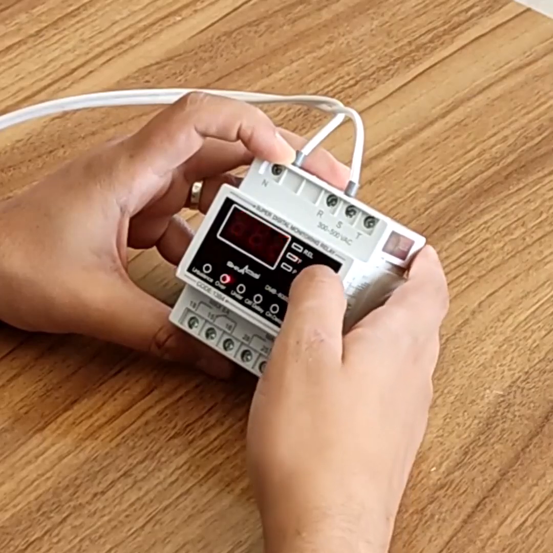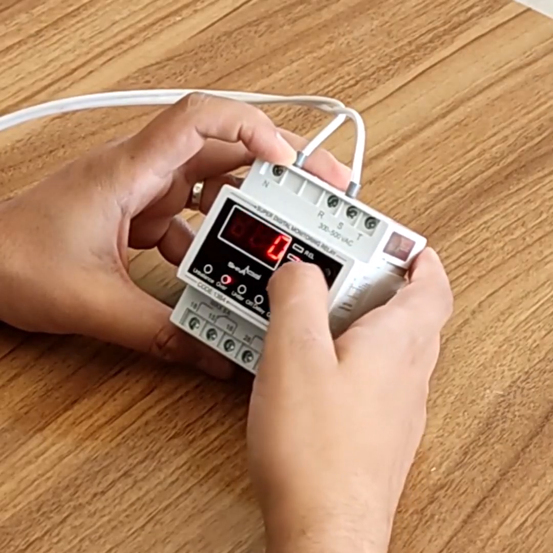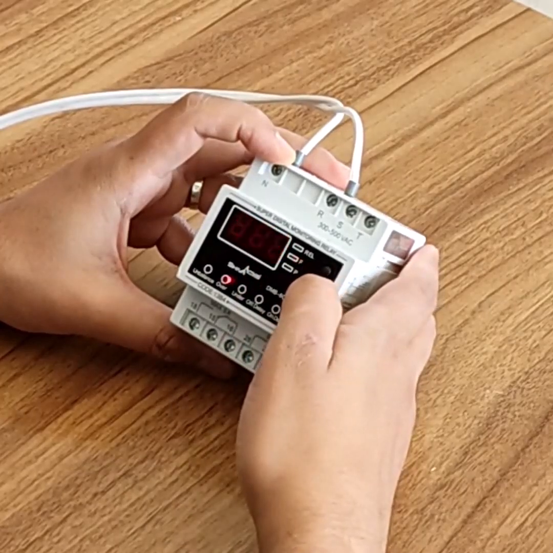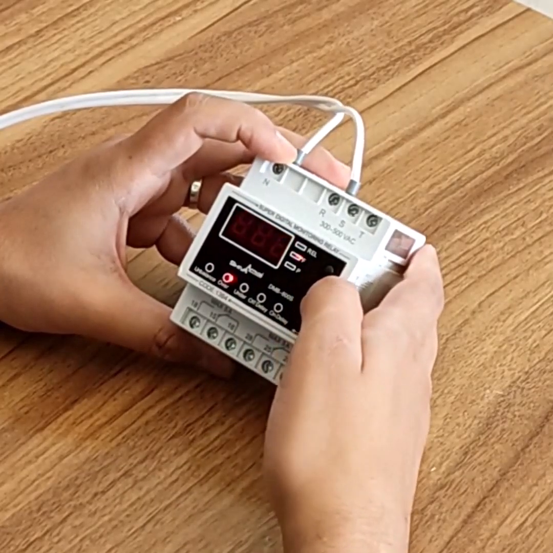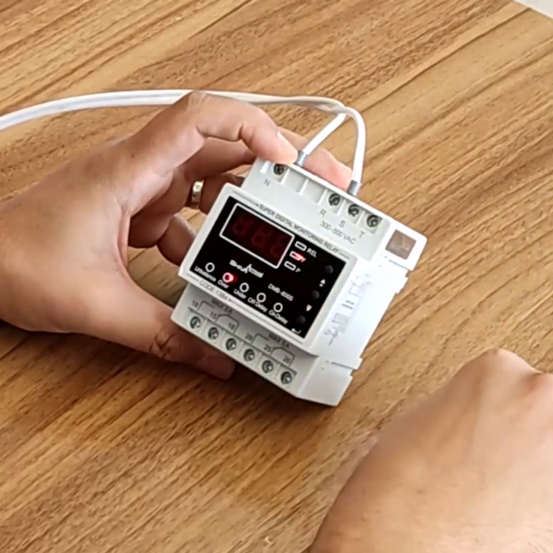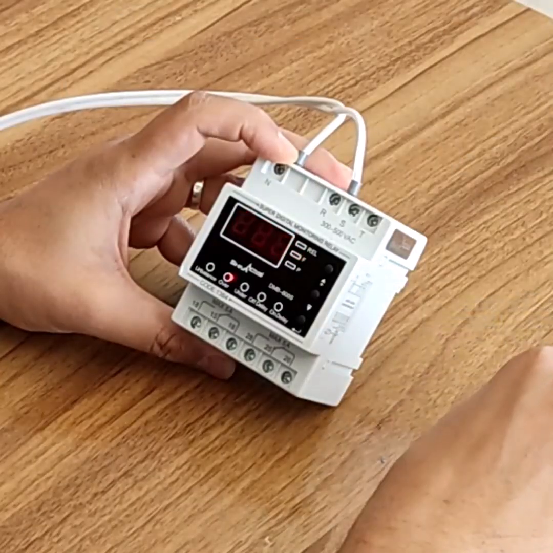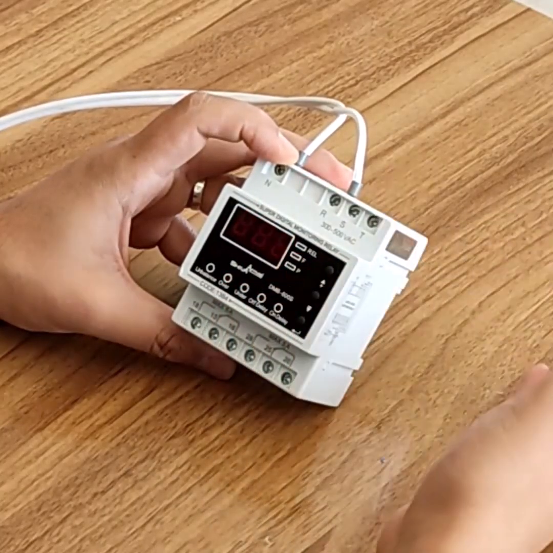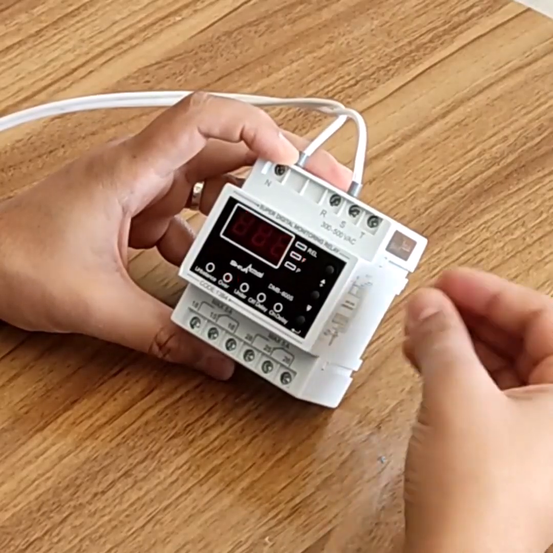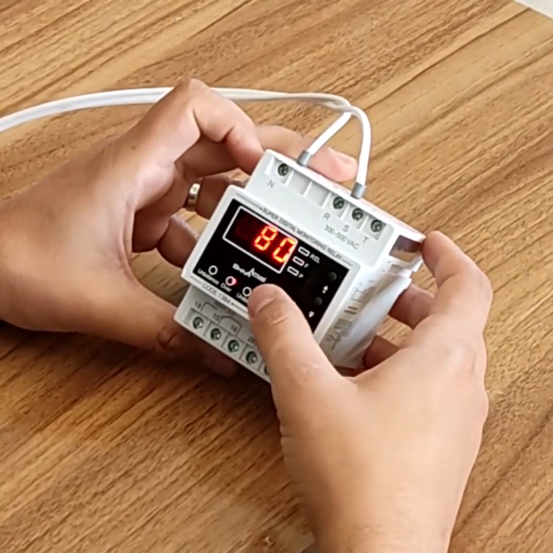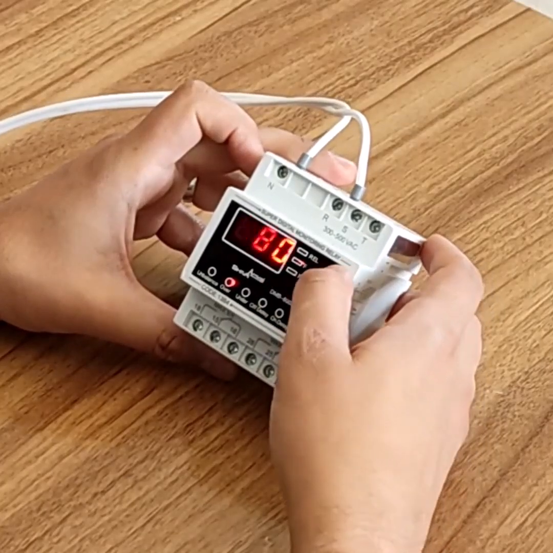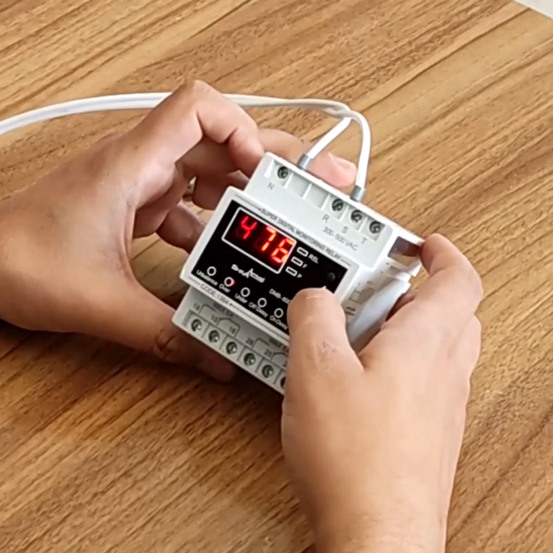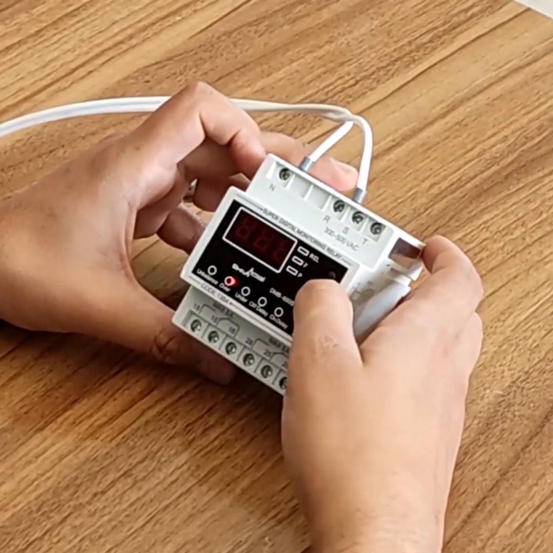In the next LED, over, you can set the maximum voltage between 200 and 280 volts with this option. If the network voltage exceeds the value set in this section, the fast control will stop, so the network voltage shouldn't be higher than the value we enter in the over section. The range between 200 and 280 volts can be considered with this device for network voltage.